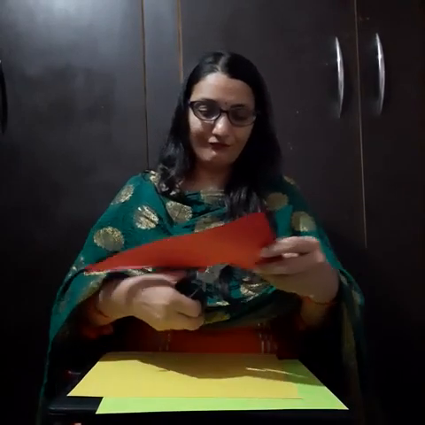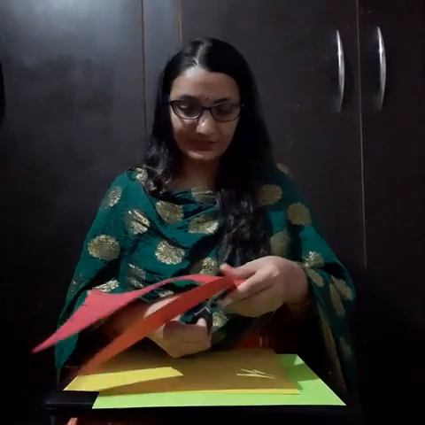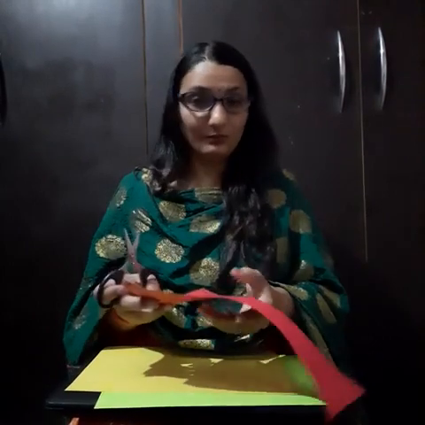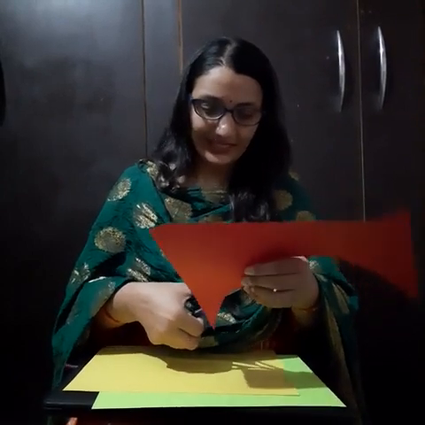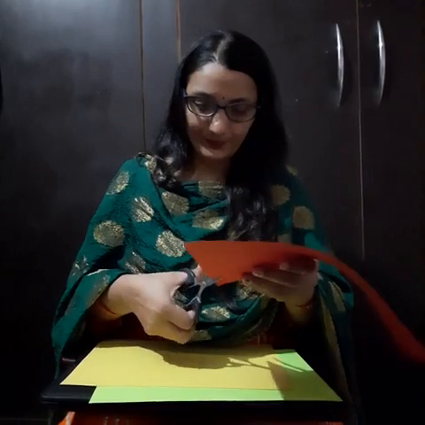Now I'm going to cut it. I'm just cutting it roughly. You can take help of your elders to cut it, okay? And be careful while using these scissors, and please don't hurt yourself while using these scissors or cutters. You can take help of your elders, or you can ask them to do it for you.